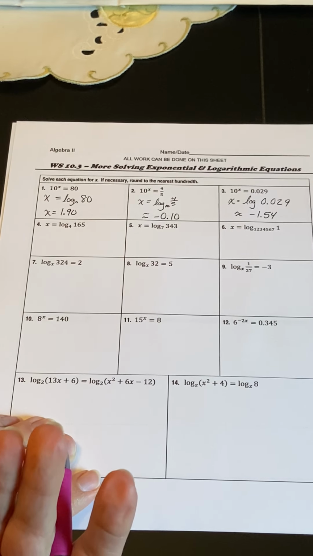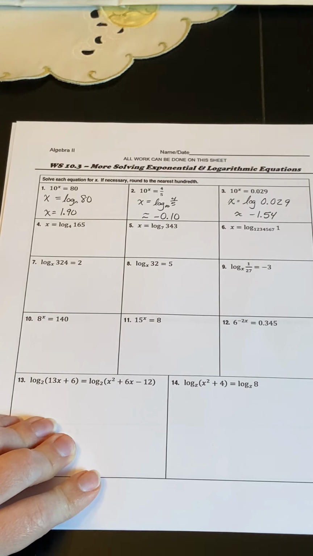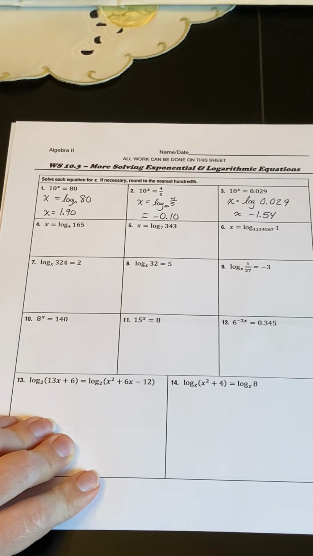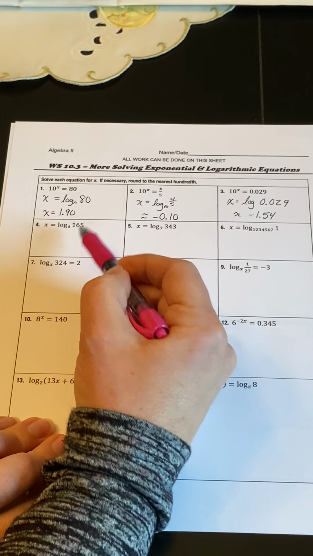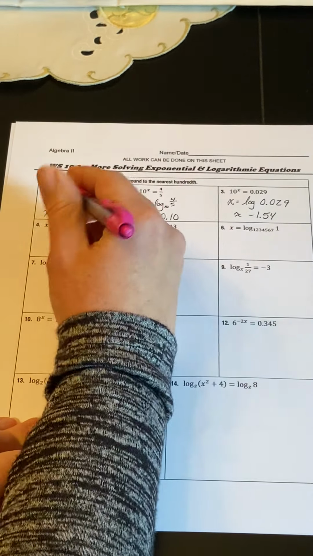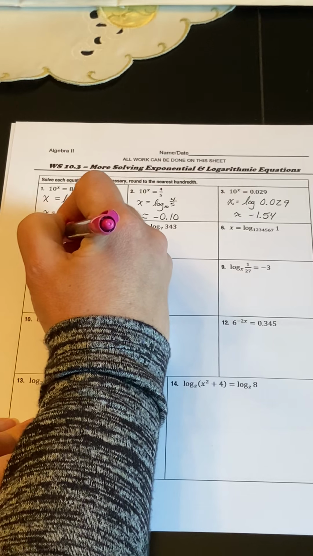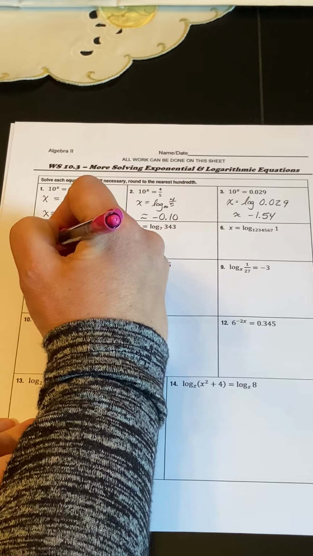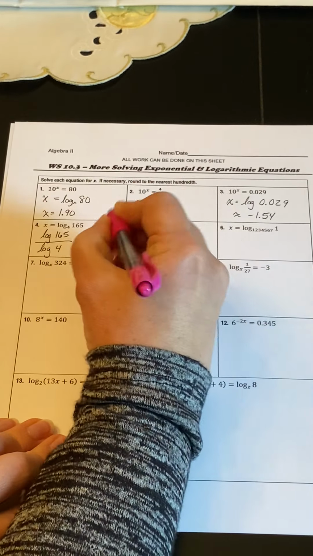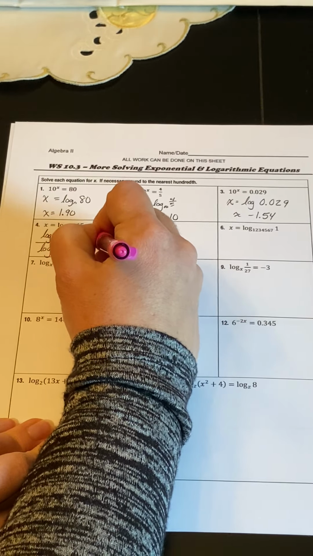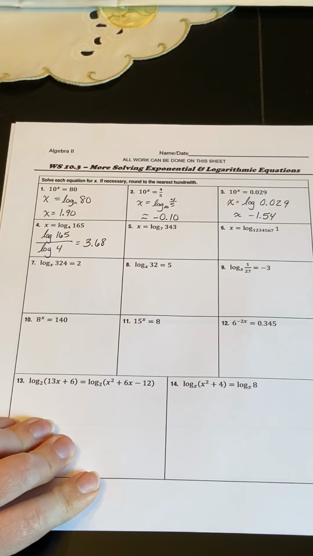What if they're not base 10? Well, if you remember, we had a little trick to force it to become equivalent to base 10, and that was by dividing. So in this case, if I have log base 4 of 165, I know that I can really do log of 165 divided by log of 4. And doing that in the calculator, that's going to give me approximately 3.68, and you're good to go.